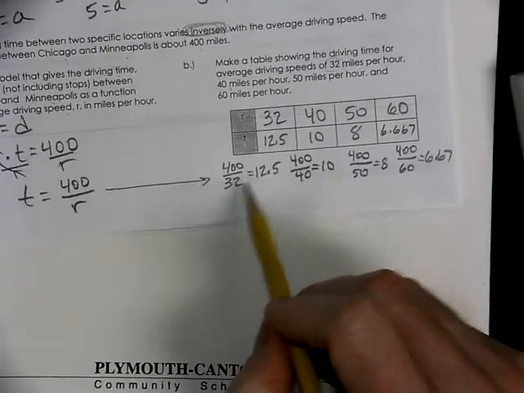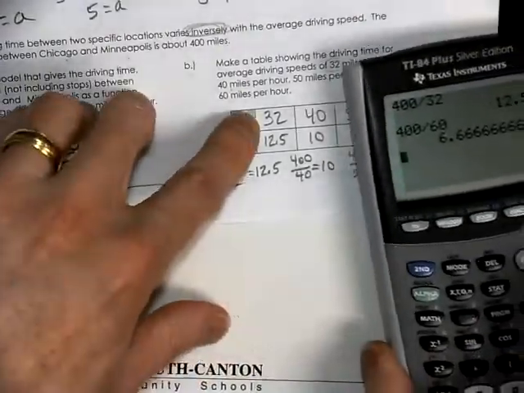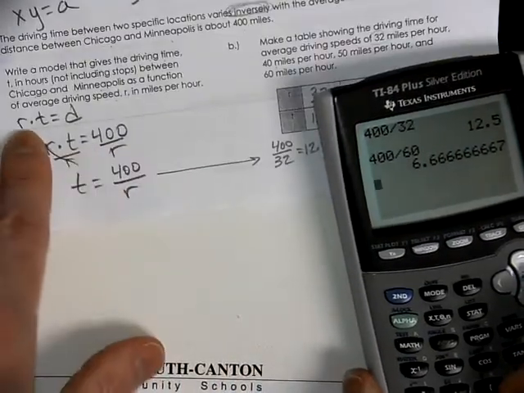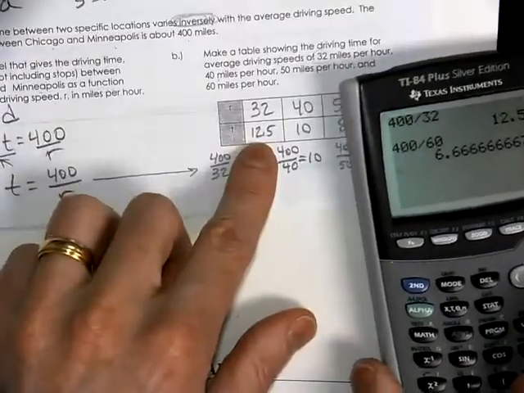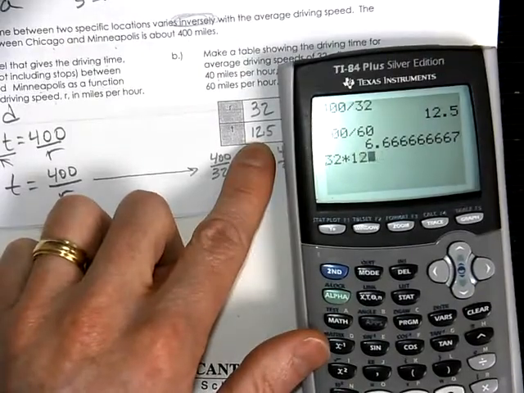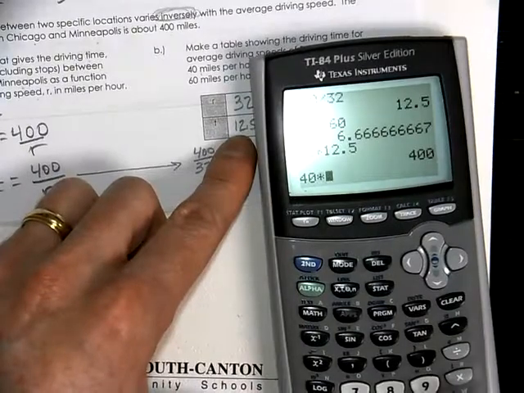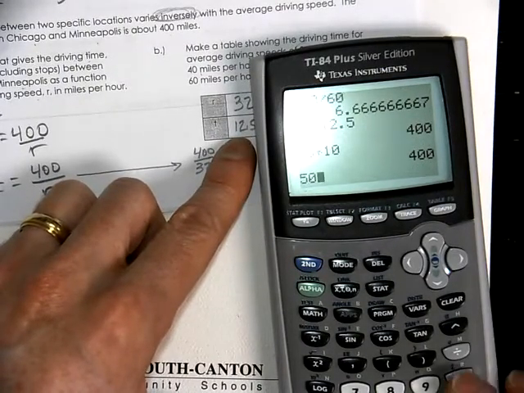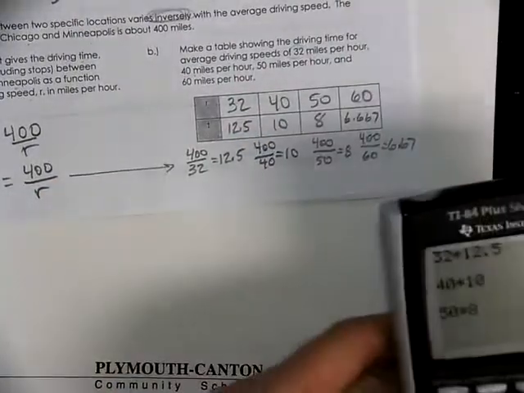So if you're looking to see where we get our constant value, that is when we multiply, coming back to our equation, distance equals rate times time. If you multiply your two values together, 32 times 12.5, we get our 400. 40 times 10, we get our 400. 50 times 8, we get our 400. So there's our constant number.